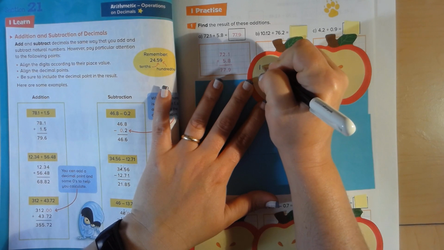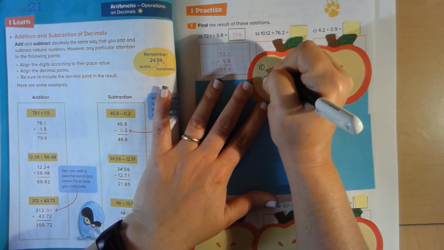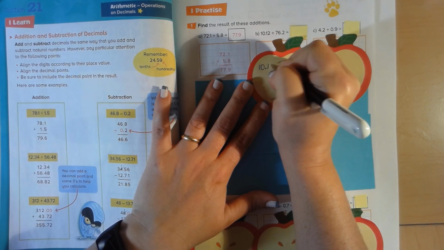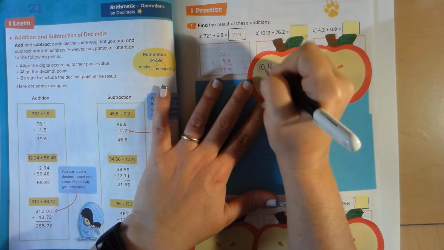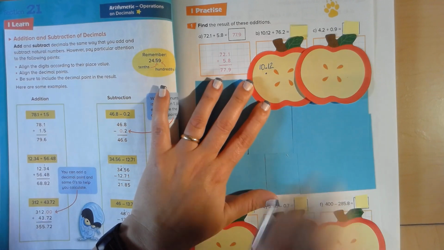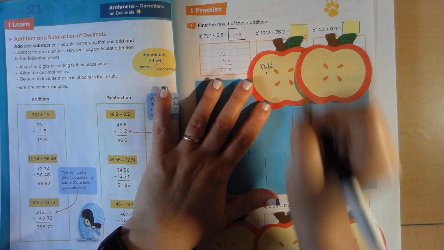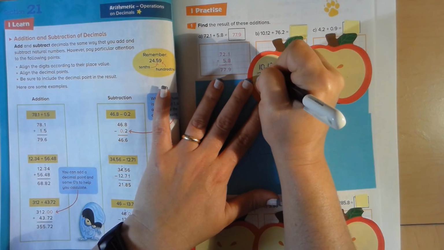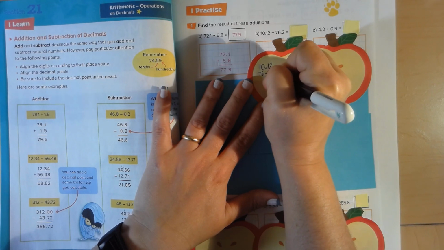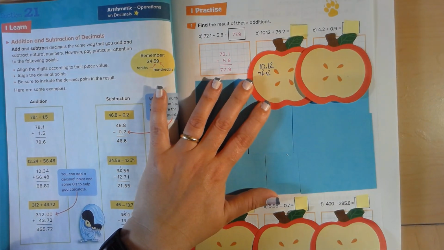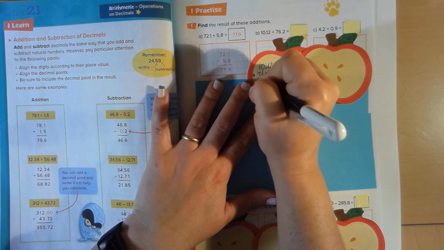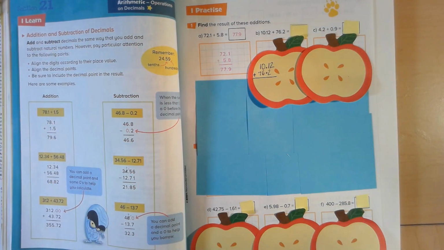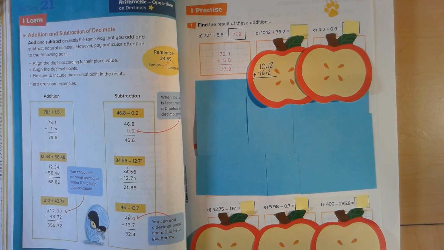My top number is going to be 10 decimal point 12. I'm going to put in my decimal point. Then I have 76 and 2 tenths. And I need to add. I'm going to put my addition symbol. Where do I put my 0?